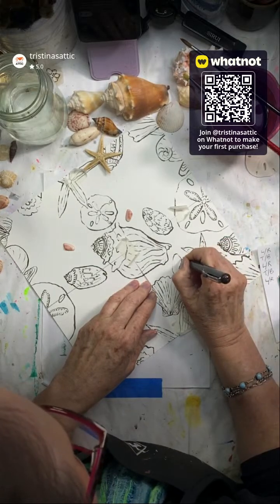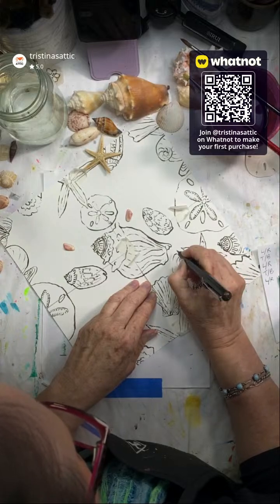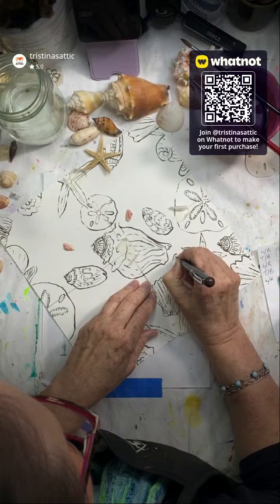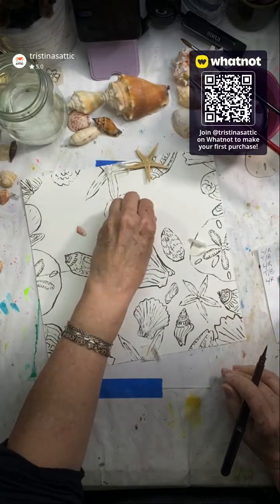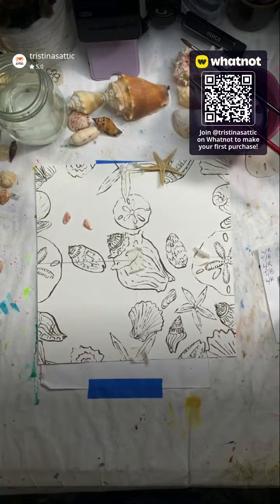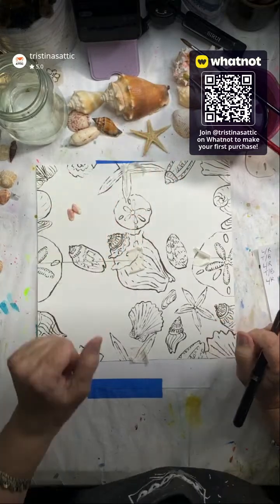And then it comes like this, and you've got nice lines like that. Okay, that's that one right there. I'm going to leave that little space right there so I can put a word in there later if I want to. All right.